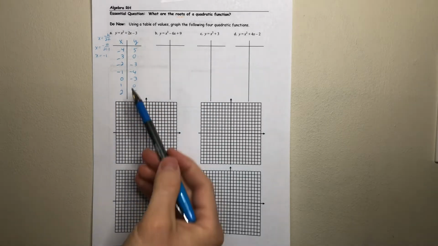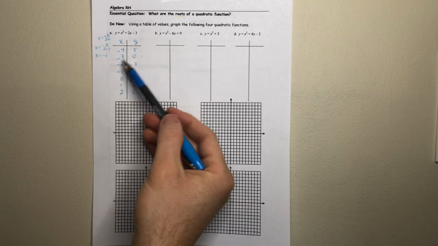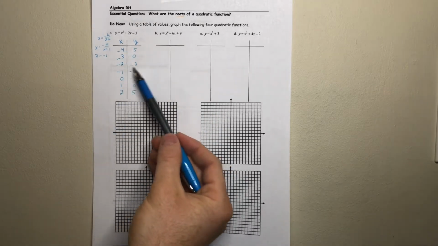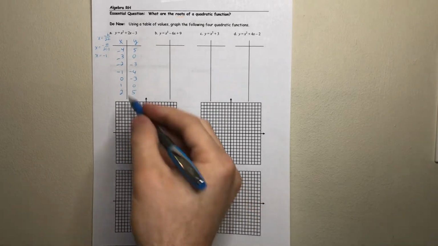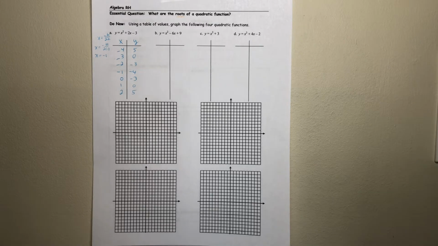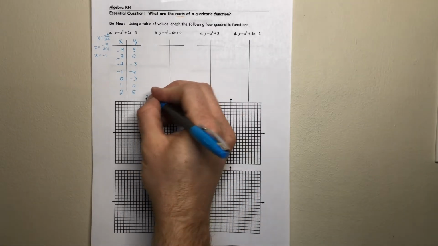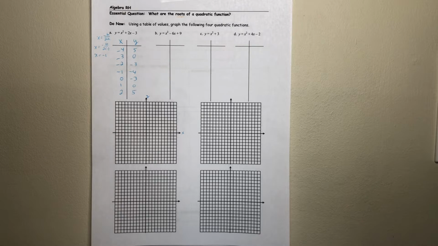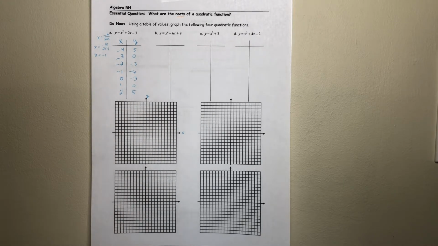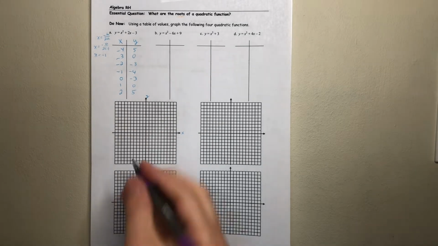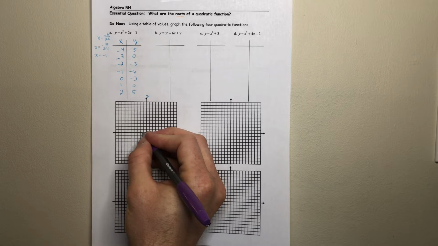Once you have those values, all I want you to do is plot each of these input-output pairs, and we're going to see that it actually starts to look like a U-shape, or in other words, a parabola. So again, y-axis, x-axis, we're labeling. We're doing all the same work we would do for any function that's linear or exponential, or in this case, quadratic. And so I'm going to start plotting these points.